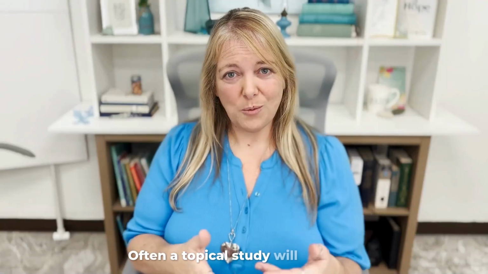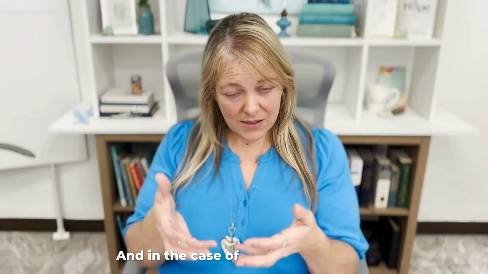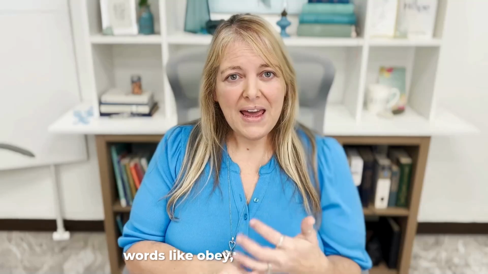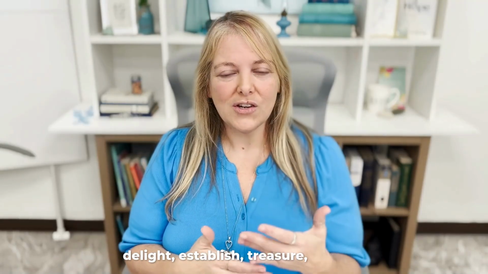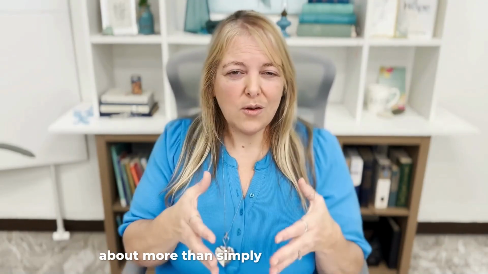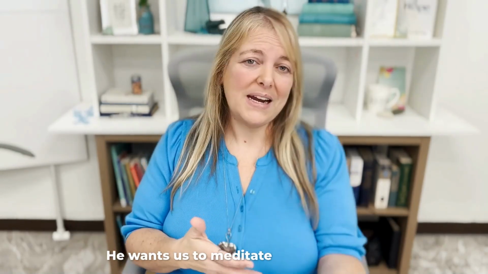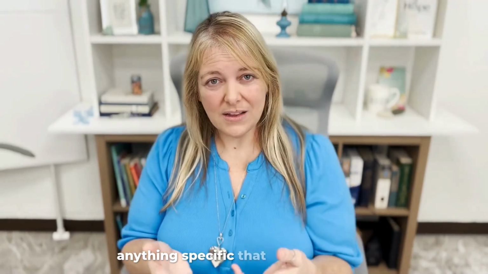Often a topical study will lead you toward a word study. So as you're doing the search on your topic, several other words will keep showing up. And in the case of studying scripture, words like obey, reflect, keep, take, delight, establish, treasure, hide, all those words kept showing up. And one thing that I felt like God was saying is that studying scripture is about more than simply reading the verse. He wants us to meditate on it, to seek to understand it, to take heed, to obey it, to delight in it. And then we can ask him if there's anything specific that he wants us to lean into.